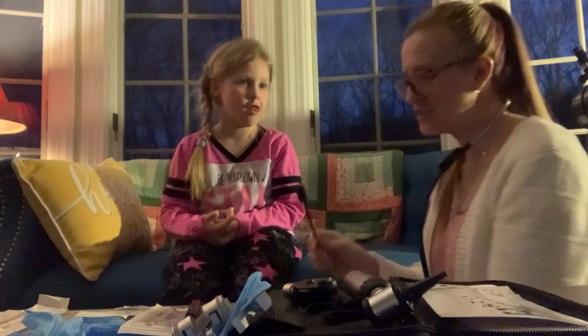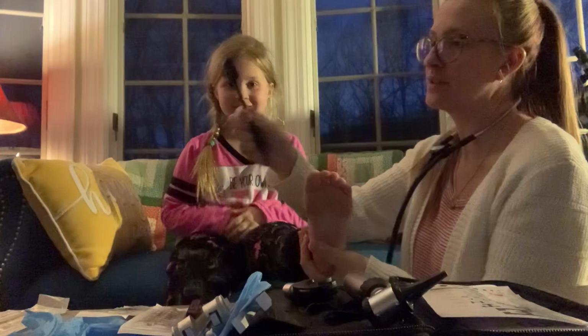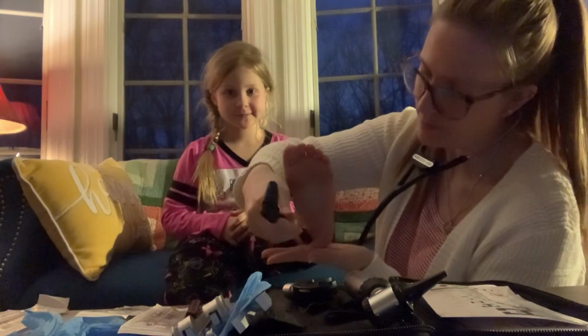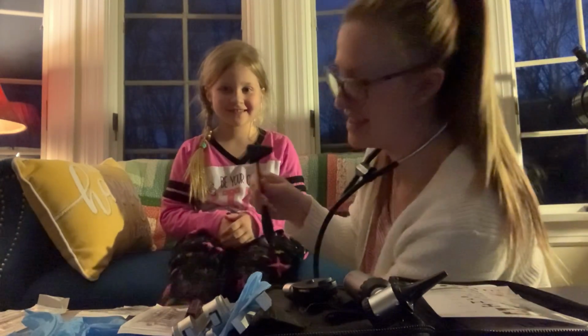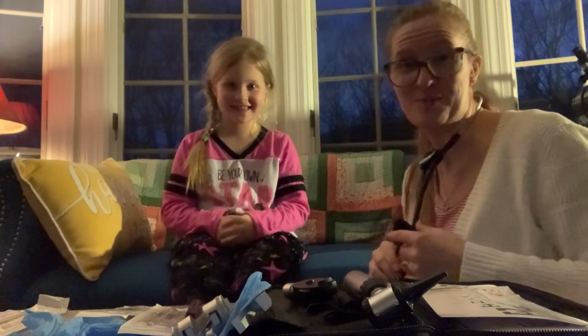Then the next one we're going to do is the Babinski reflex. So you take your reflex hammer and you're going to use the handle to go up from the bottom of the foot to the top to see the toes curl. And then this one, it can be ticklish sometimes.